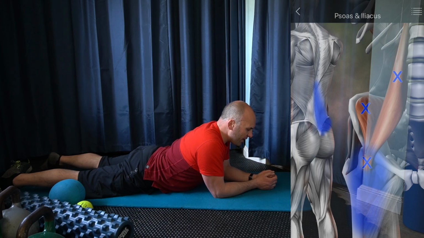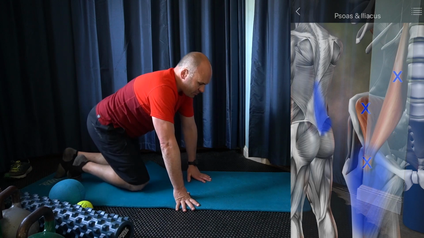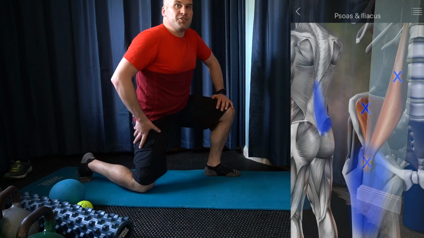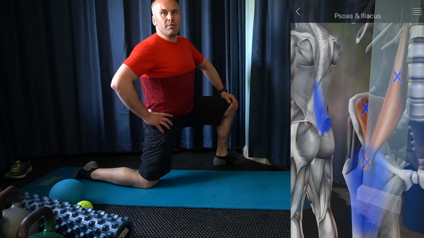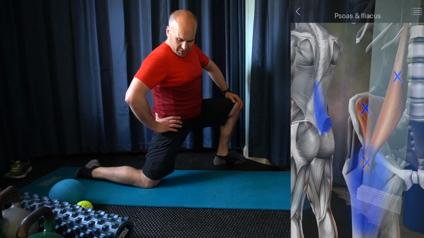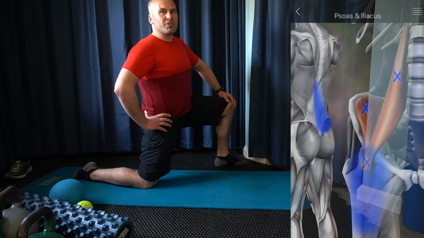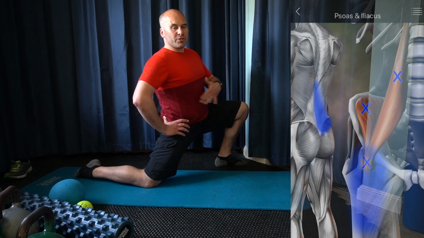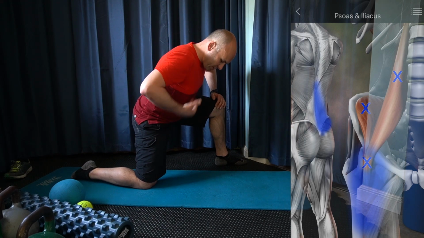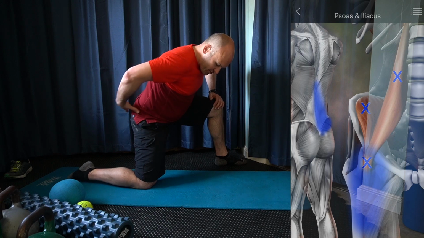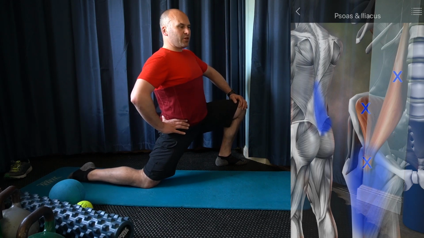Okay, and then from there, what we're going to do is come into a kneeling lunge position, and the goal of this is to try and get the knee behind your hip. So we'll just do a few stretches, and try and encourage that movement to begin with. Make sure when you do this that your torso stays upright. If your torso bends forwards, then you're not getting any stretch here. So what we've got to try and do is extend the hips, keeping the torso upright.